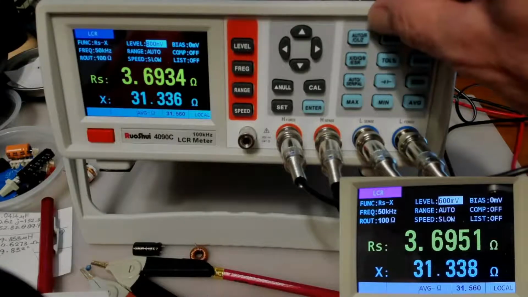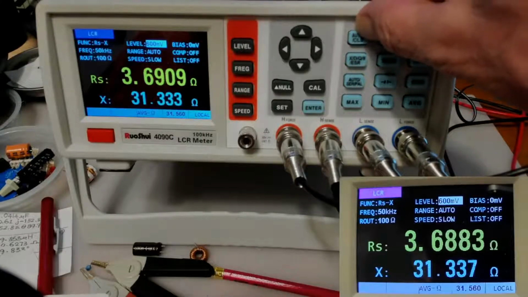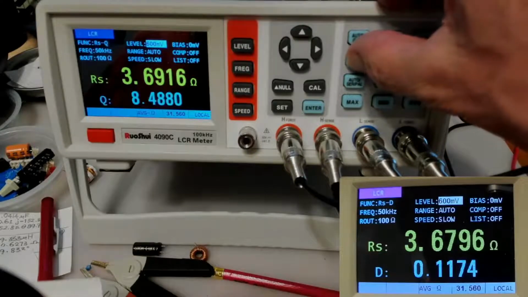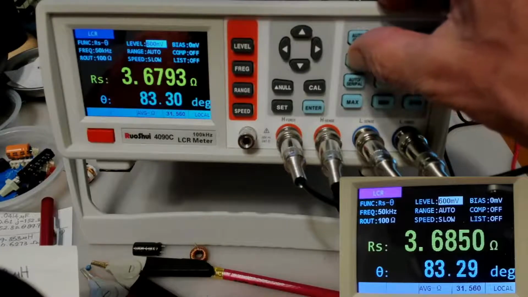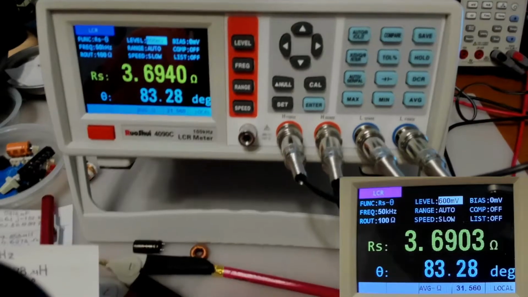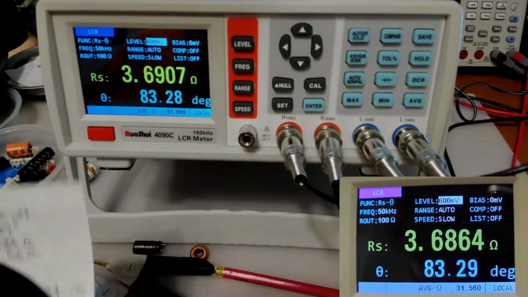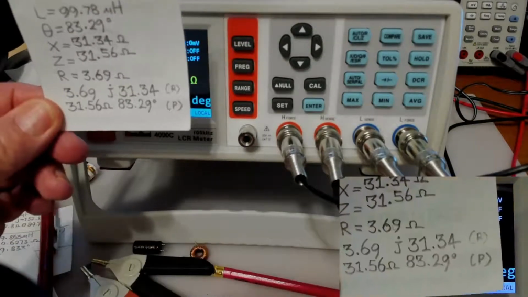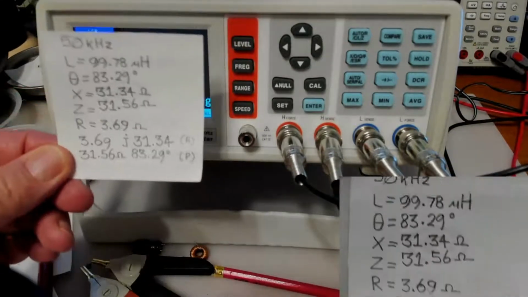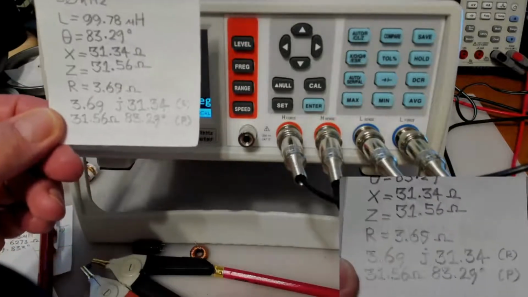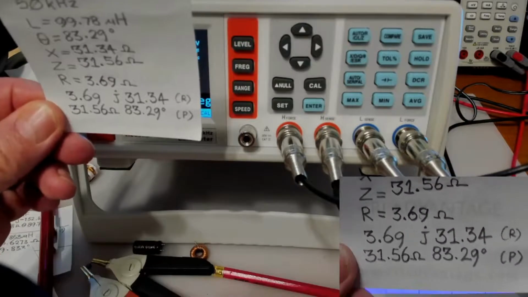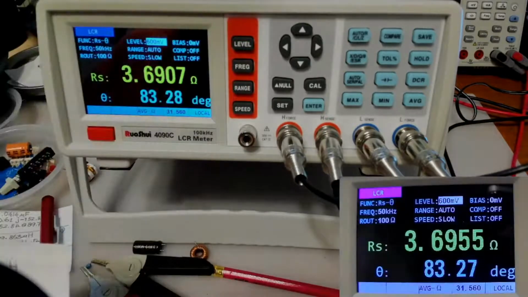Then we can actually go over here and ask for the phase angle, which is 83.2823, which is what I have got here on the note, which is part of the polar notation there, 83.29.